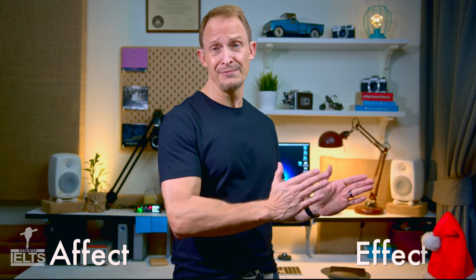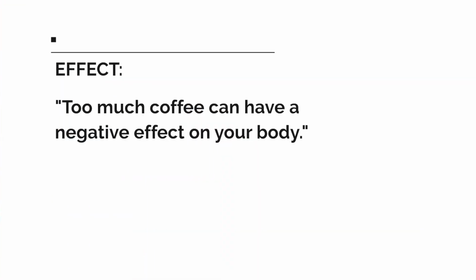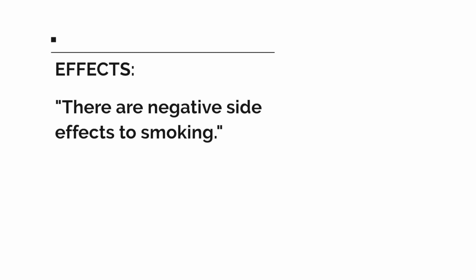First, let's take a look at affect versus effect. The best way to tell these two apart is to remember that one is a verb, affect, and the other is a noun, effect. Affect is an action word, as in the things we say can affect the people close to us, or the weather can affect our mood. The result of those actions is the effect. For example, too much coffee can have a negative effect on your body, or there are negative side effects to smoking.